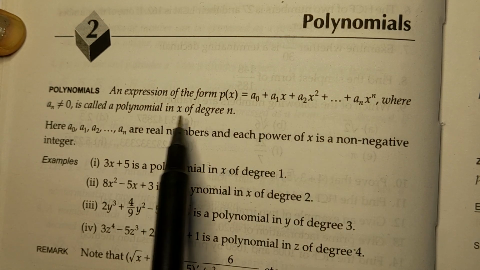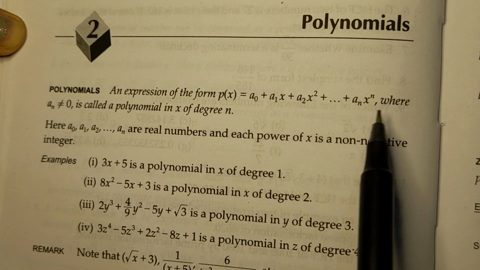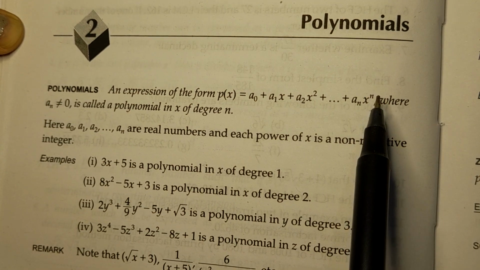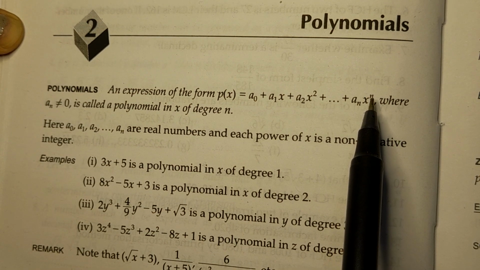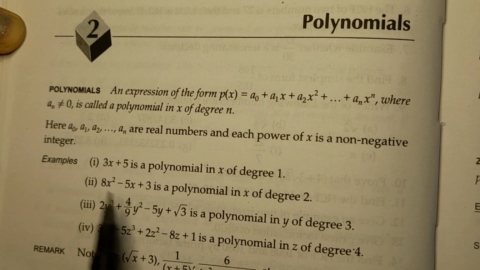And its degree, what is it? The degree is n. X to the power n means the highest power. Whenever the x has the highest power, that will be the degree. So here the degree is n. Now these are examples of polynomials.